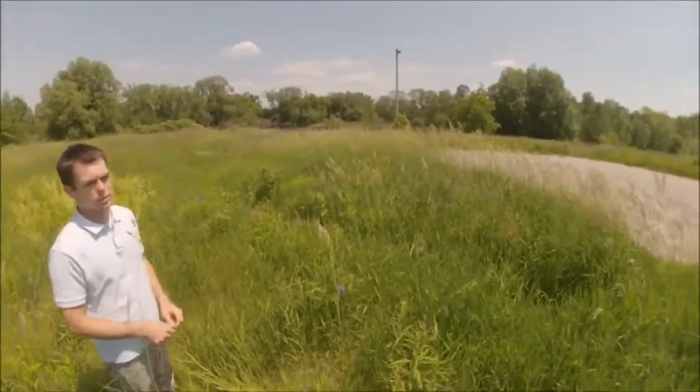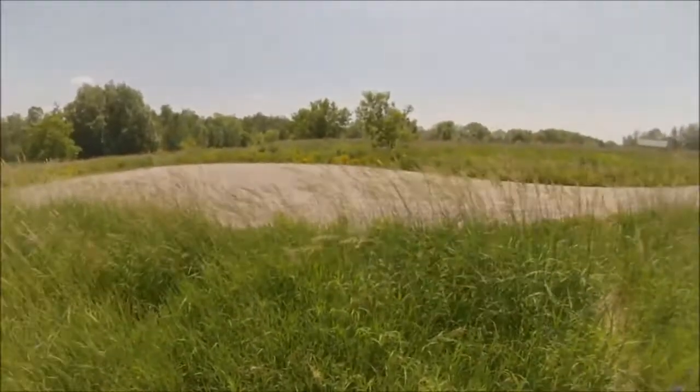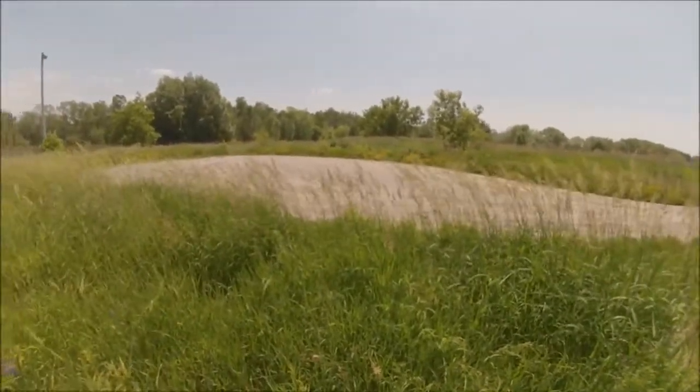There are some test plots that you're not allowed to go into, but anywhere just on the other side of the gravel area is okay. All right, good luck.